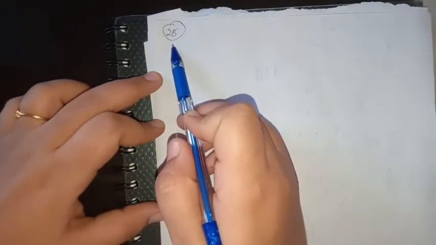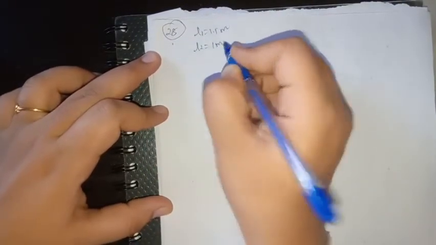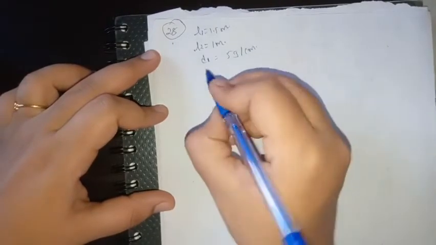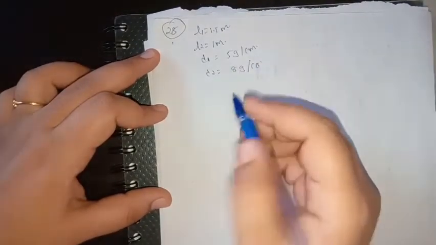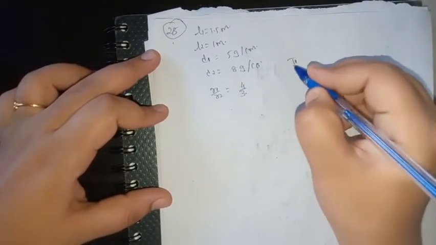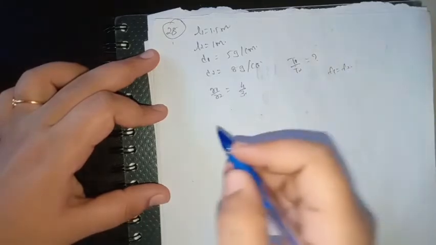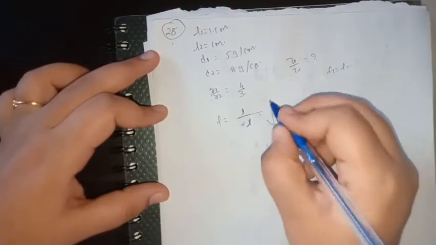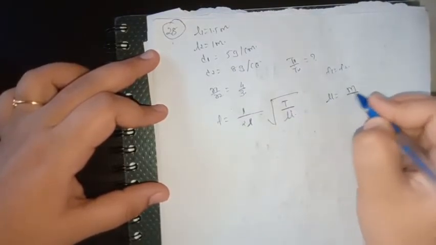Question number 28. A sonometer consists of two wires of length L1 is 1.5 meter and L2 is 1 meter, made up of two different materials whose densities are D1 is equal to 5 gram per cc and D2 is equal to 8 gram per cc. Their respective radii are in the ratio R1 by R2 is equal to 4:3. We want to find the ratio of tension T1 by T2 if their fundamental frequencies are equal. That means it is given that F1 is equal to F2. The fundamental frequency is given by 1 divided by 2L under root T by mu.